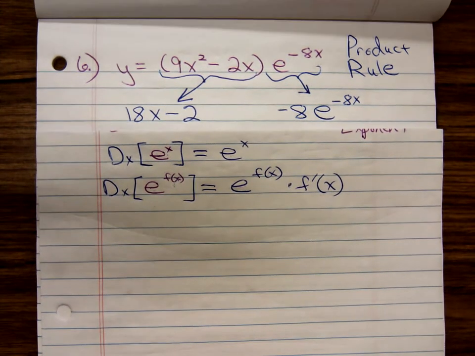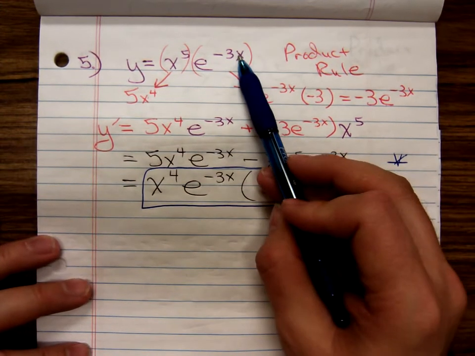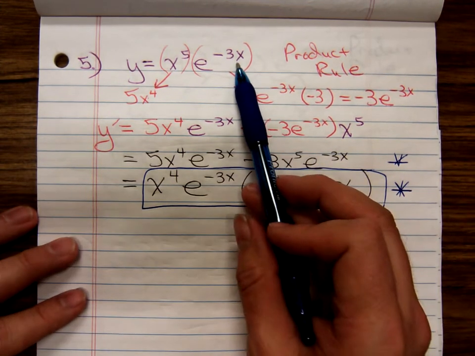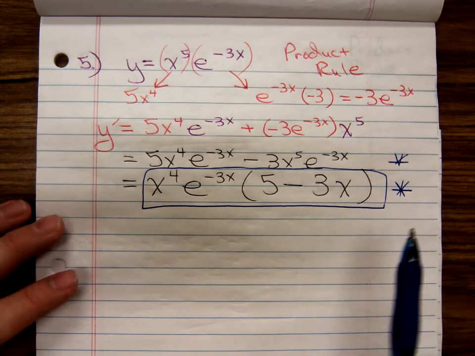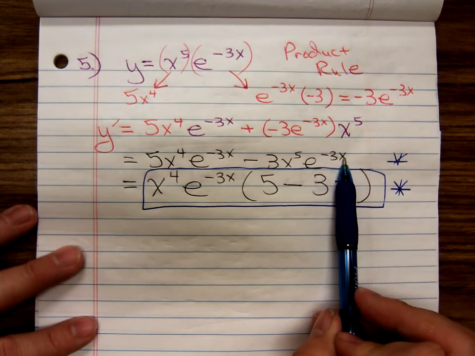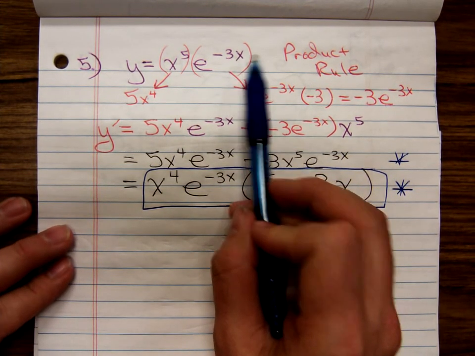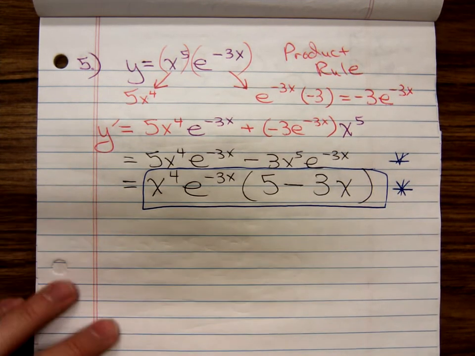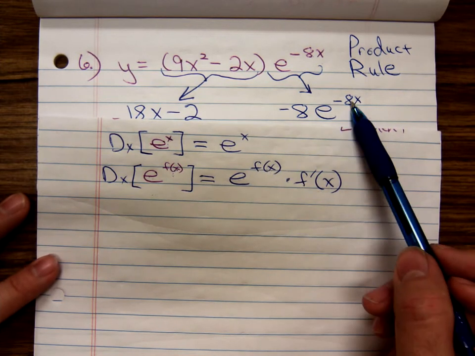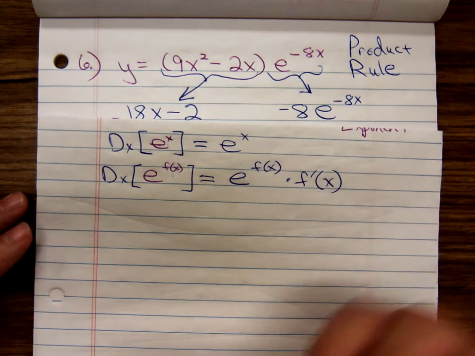Just like in the previous problem, where we had, what was it? E to the negative 3x was e to that power, and the exponent on the e was a negative 3x. And notice, the only exponent we could have on e in our answers was negative 3x. So, e to the negative 3x, then you multiply by the derivative of negative 3x, which is just negative 3. Same thing's happening here. E to the negative 8x. The derivative is e to the negative 8x times the derivative of negative 8x, which is just negative 8.